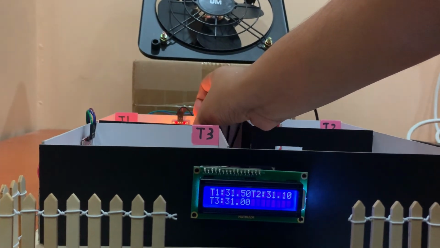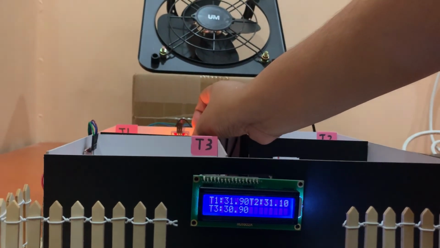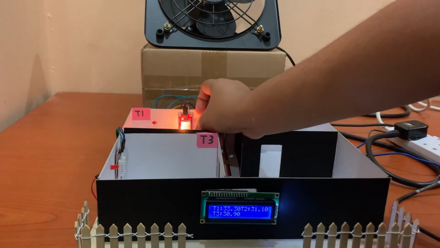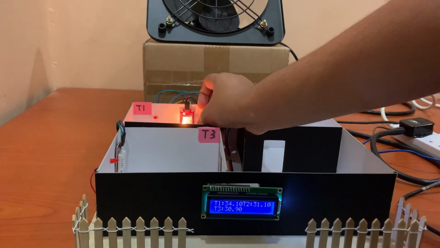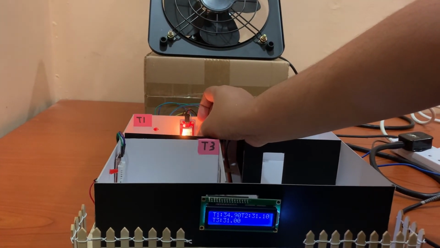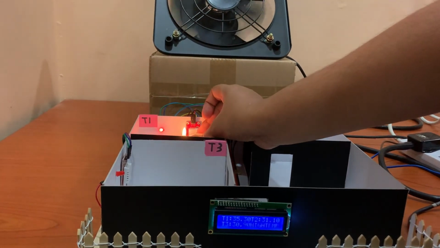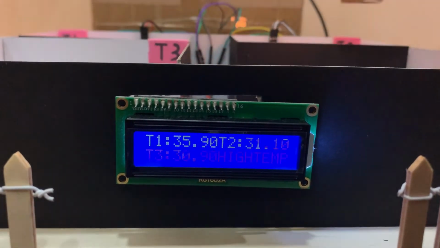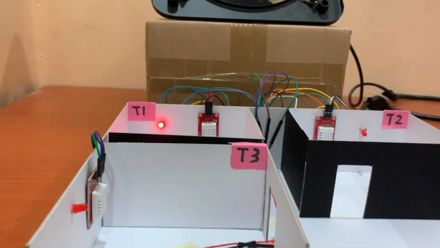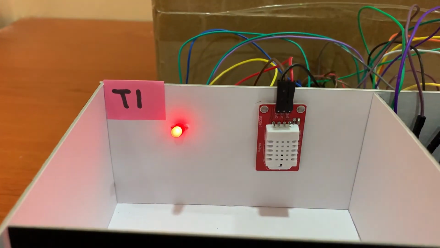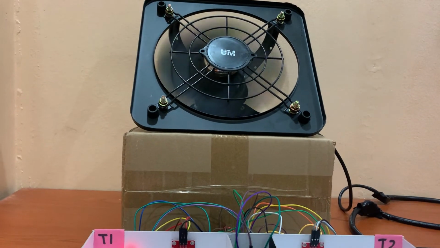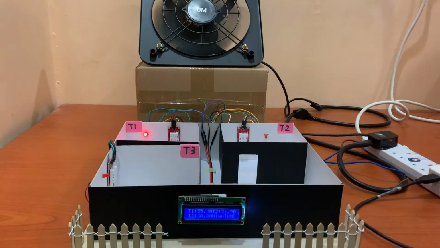Now slowly, since the heat is being applied, temperature 1 is increasing gradually. Now it's 33.7, 34.5, and it keeps increasing. Now it has passed 35 degrees Celsius, and there's also a warning on the LCD, high temp, and you can see the LED lights up from T1, and the exhaust fan has started running.